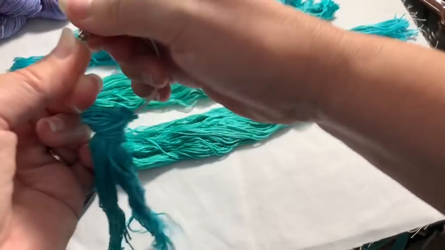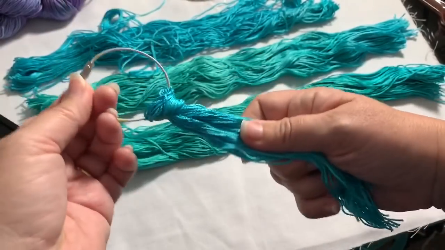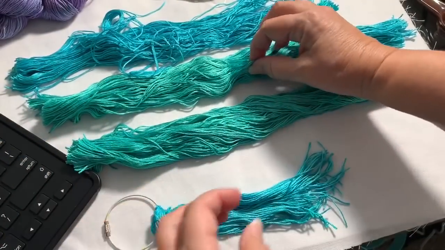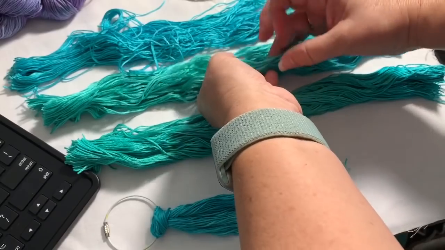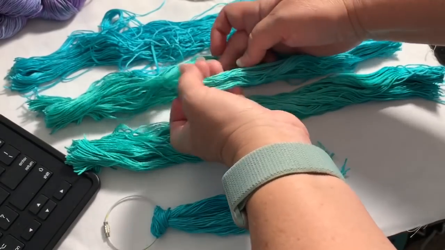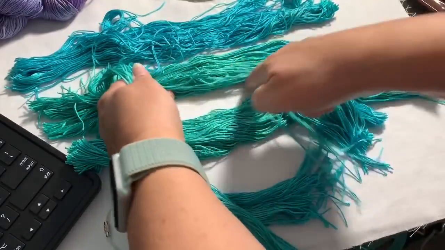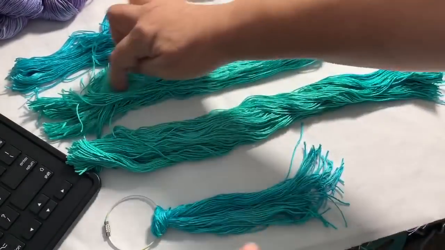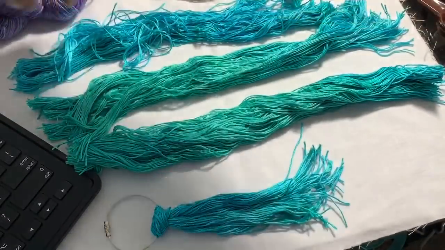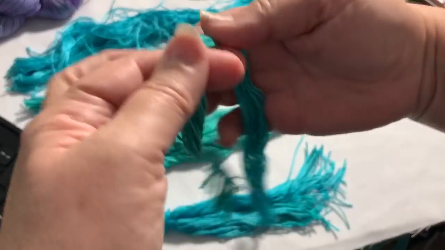All right, let me do that again with the next chunk. Again, no, I'm not counting how many strands I'm pulling. I don't care if it's the same amount for each chunk, because I'm going to have multiple chunks. I do kind of keep these separated though, just so I know where things are coming from.